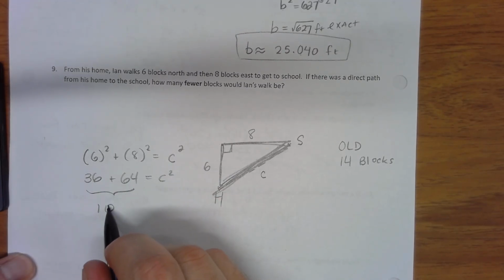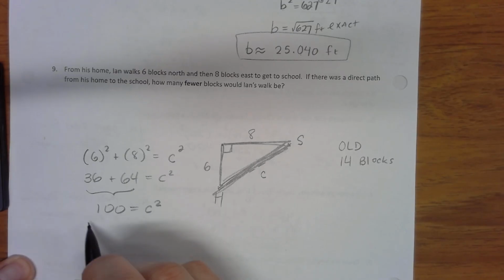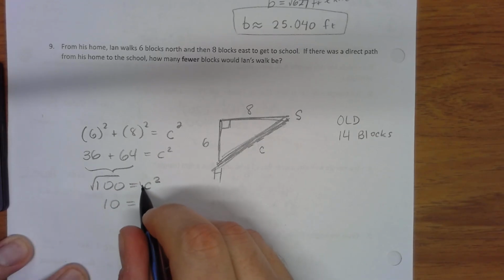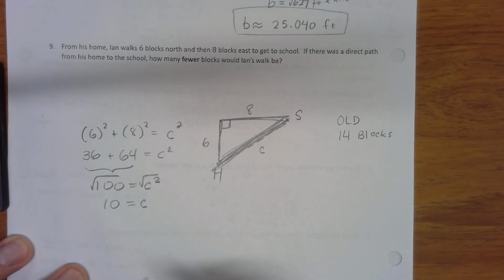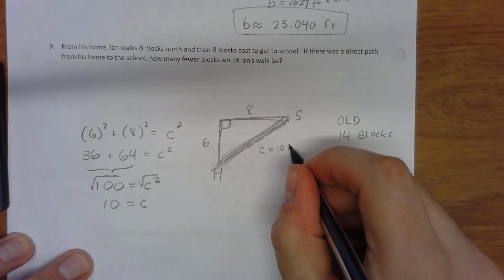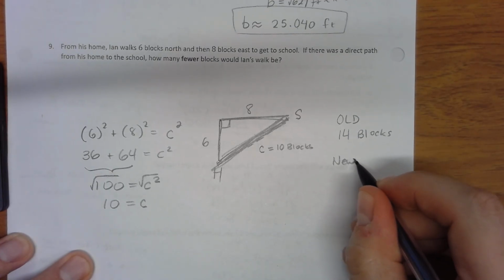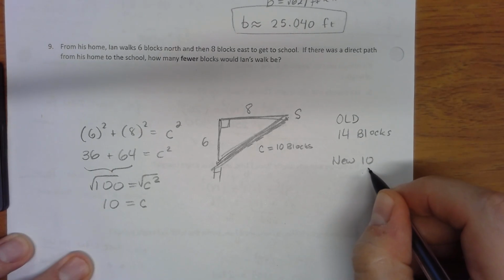Combine like terms, 100 equals c squared. Square root both sides. Although this equation has 2 answers, only one of them makes sense. The square root of 100 is 10 equals c. This would be equal to 10 blocks. So the new way would be 10 blocks.